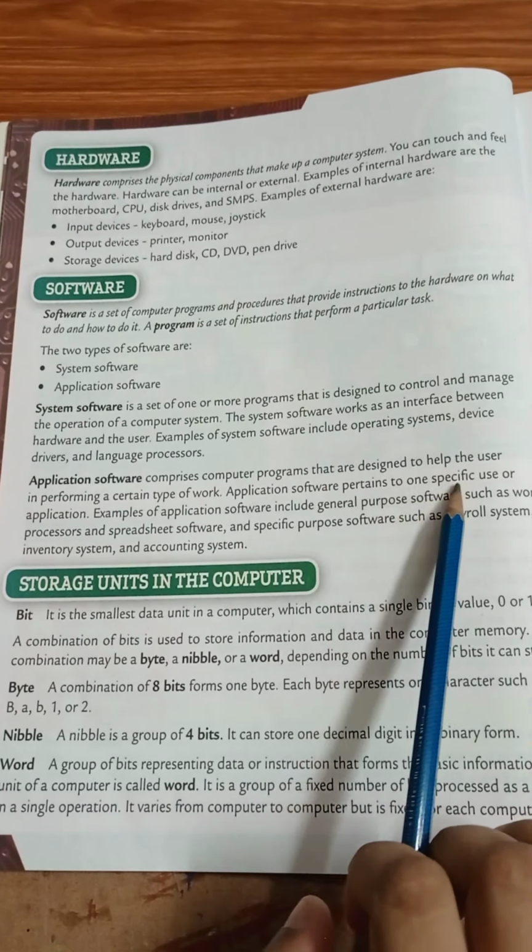Next is the word. A group of bits representing data or instructions that forms the basic information unit of a computer is called a word. It is a group of a fixed number of bits processed as a unit in a single operation.